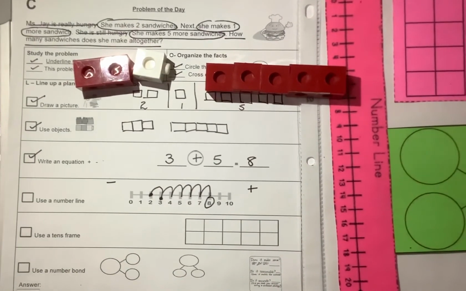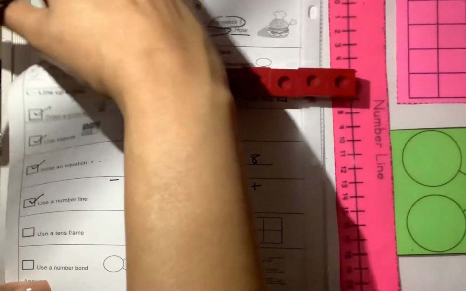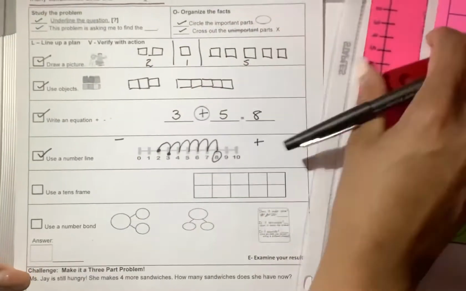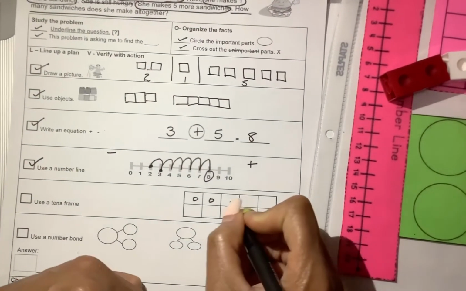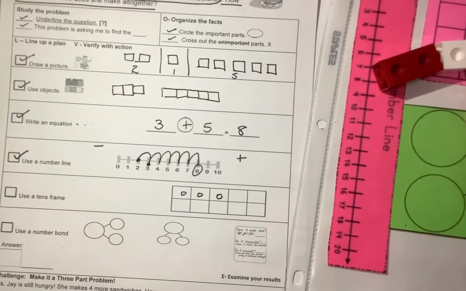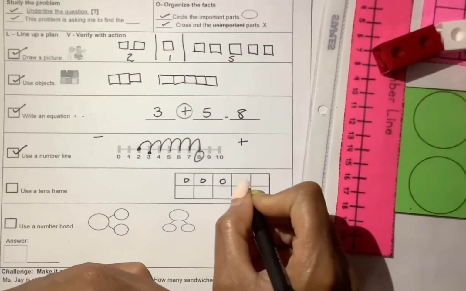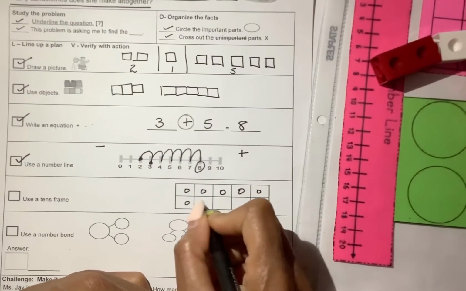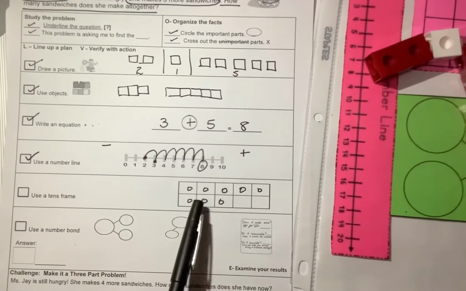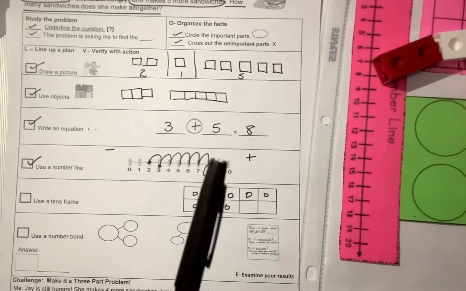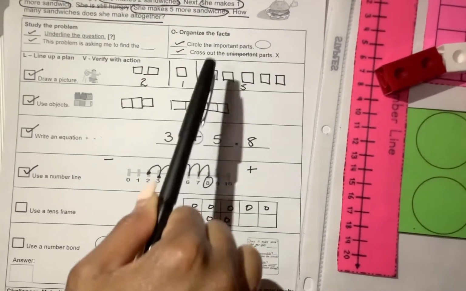Let's look at our 10 frame. So in the 10 frame, we started with 2. 1, 2. Miss J makes 1 more sandwich. And then she makes 5 more sandwiches because she's so hungry. So let's count to 5 more. 1, 2, 3, 4, 5. I am putting in my circles or my dots in my 10 frame based on the problem. I'm not just drawing 8 circles because these answers say 8.